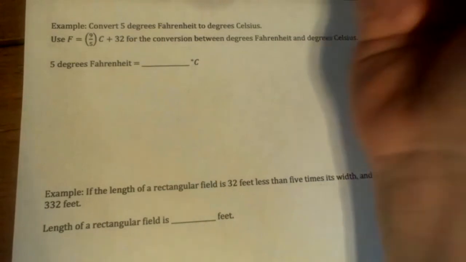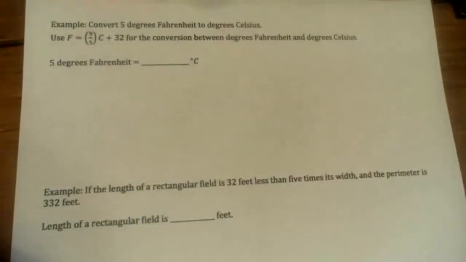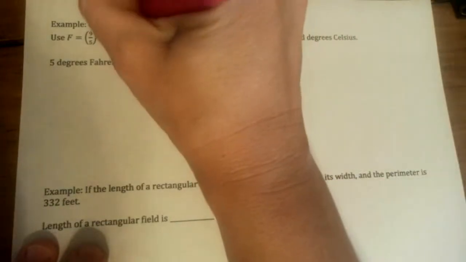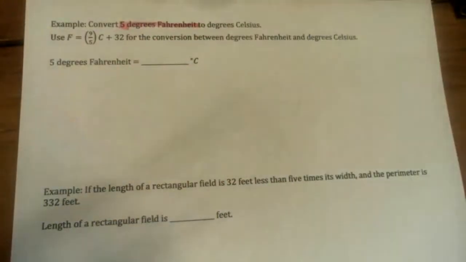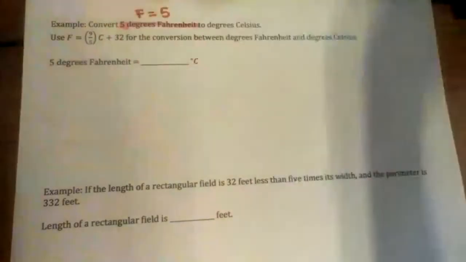So 5 degrees Fahrenheit is telling us that our F value is going to be 5.